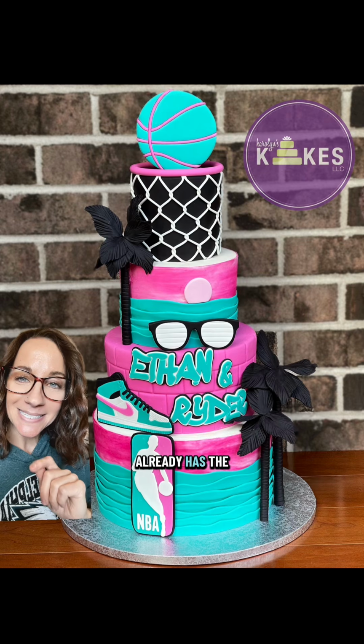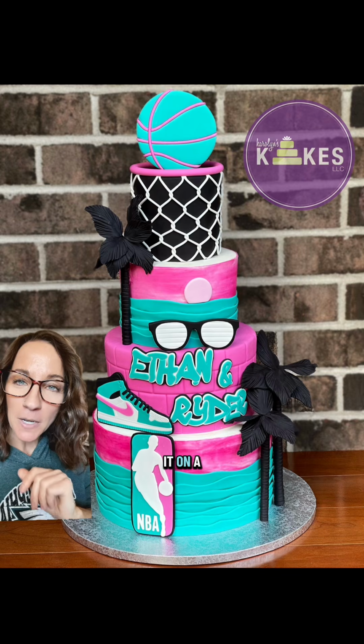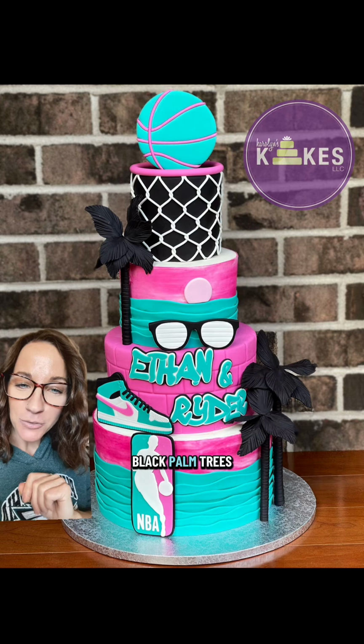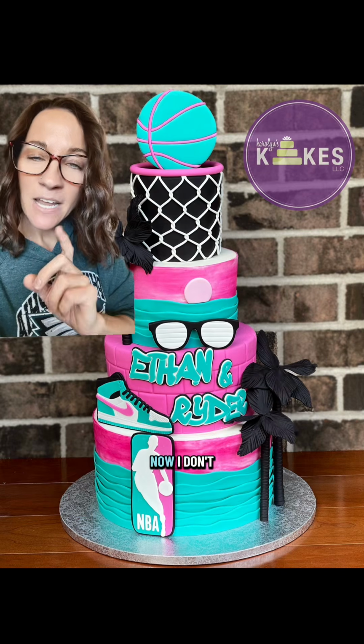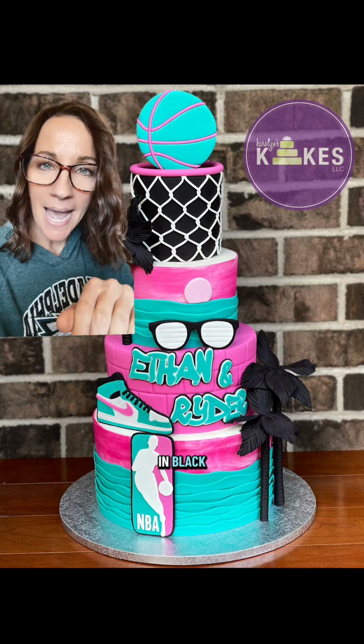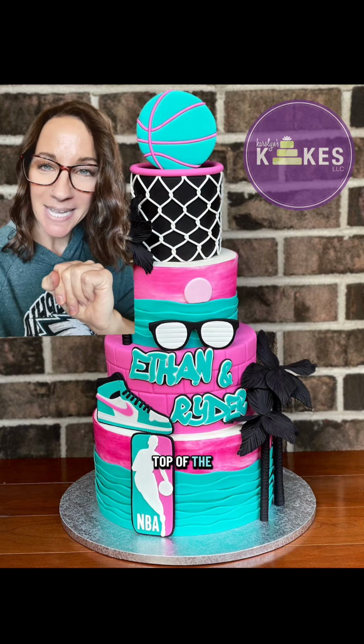So since it already has the teal, hot pink, and white, I needed some black on there. So I put it on a black piece of fondant to have that black background, and also the black palm trees tie in that black color. Now, I don't love that I have a silver cake drum here. Ideally, I would have covered that in black. So the black on the cake drum would have balanced out the black at the very top of the cake.